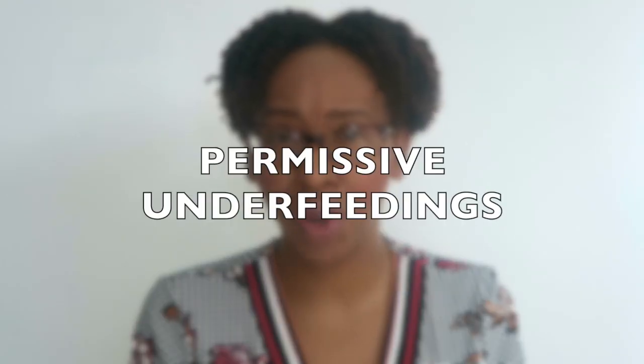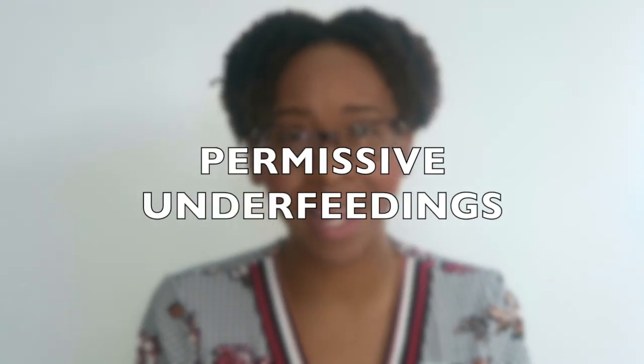So permissive underfeeding. So this term is a little murky. It is a little ambiguous, related to nutrition support and clinical care. So with permissive underfeeding, the practitioner is intentionally providing a low macronutrient as well as micronutrient need.